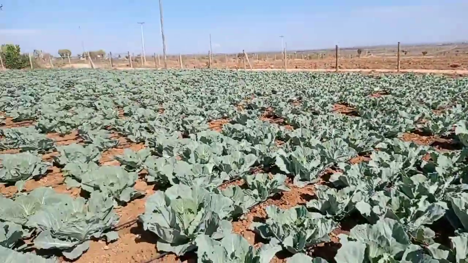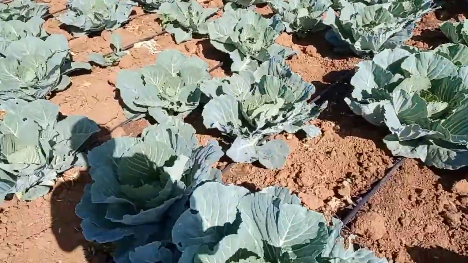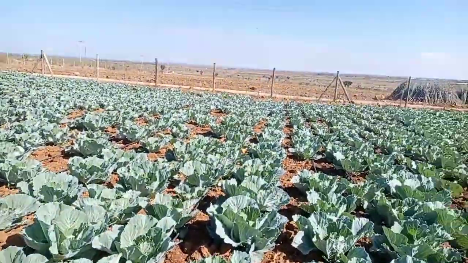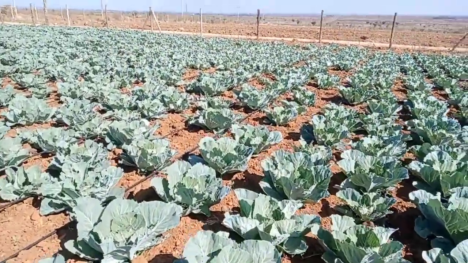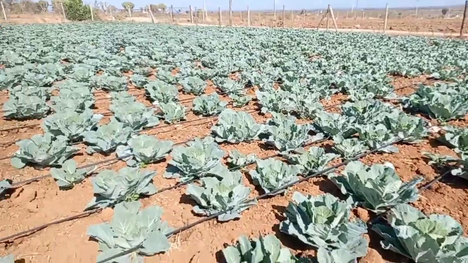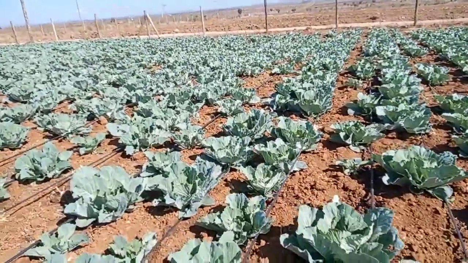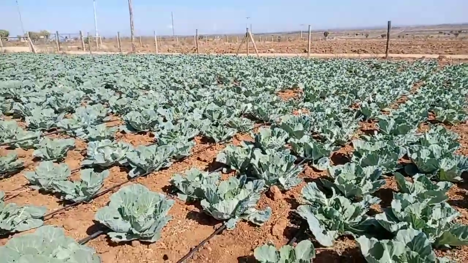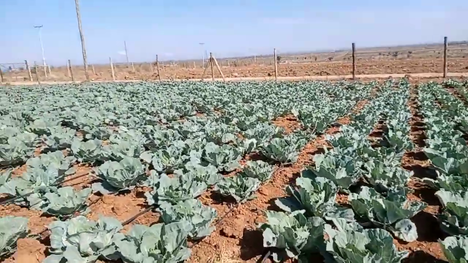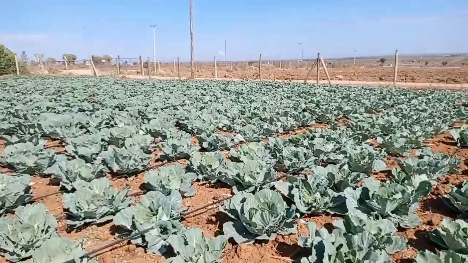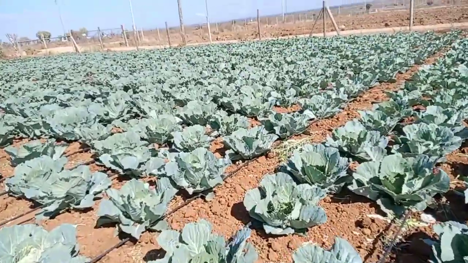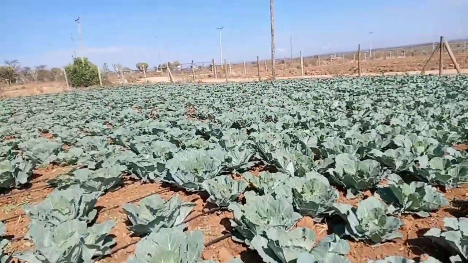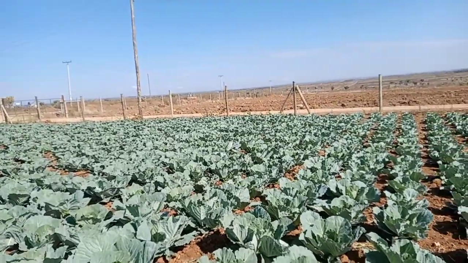You have to work your spacing very correctly, so that when your buyers come, they will pick all the cabbages at a go. They will not select grade 1, grade 2, grade 3. No, you want uniform heads, and uniform heads are brought about by your spacing, your crop to crop spacing and your line to line spacing.